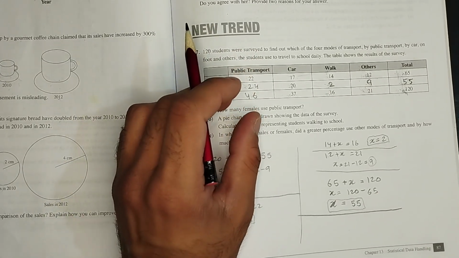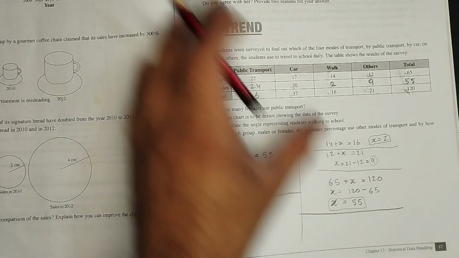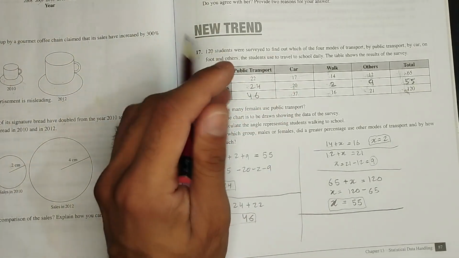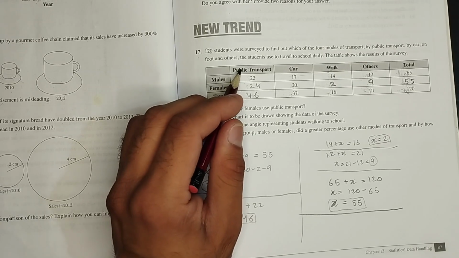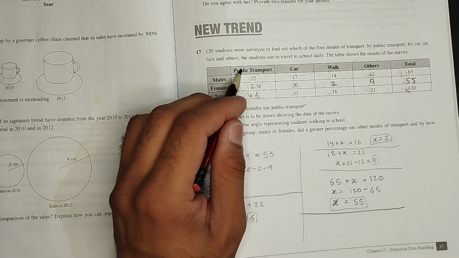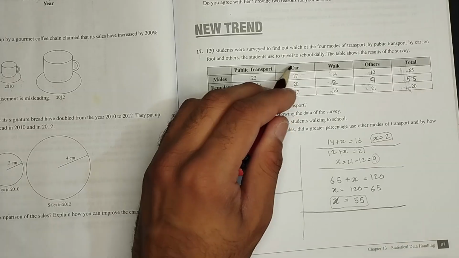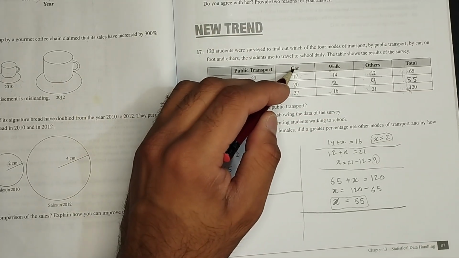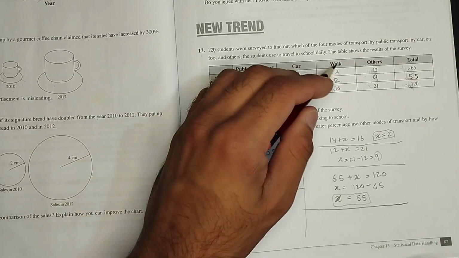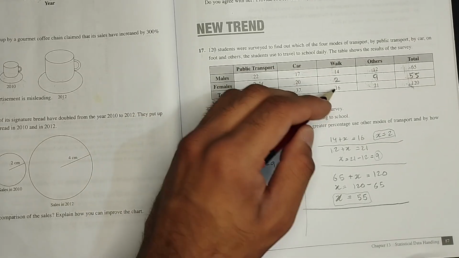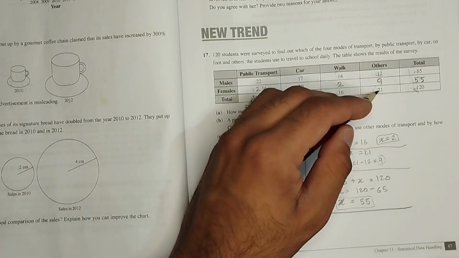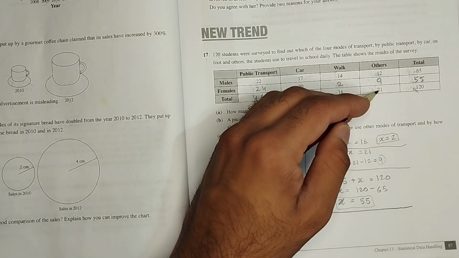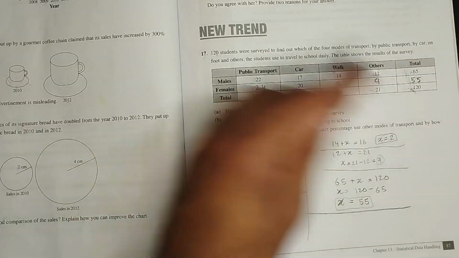One of the pie charts that you can make is going to be of 4 segments. It may include all the students that come through public transport, which is equal to 46. Another slice will be all the students that come through car, which is 37, and all the students that come through walking, which is 16, and others that come through other means, which is 21. So 21 divided by the total multiplied by 360. You can do that, okay?